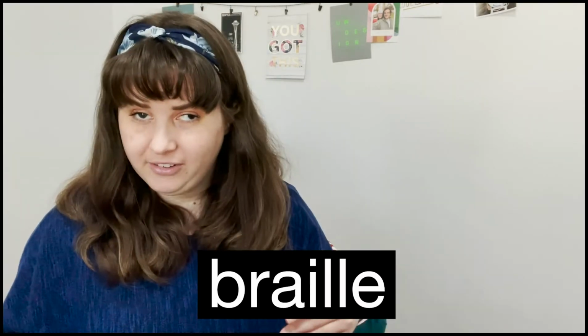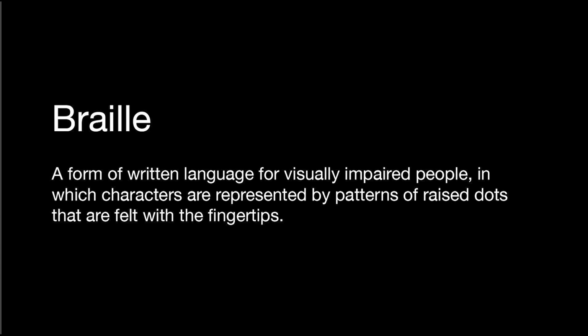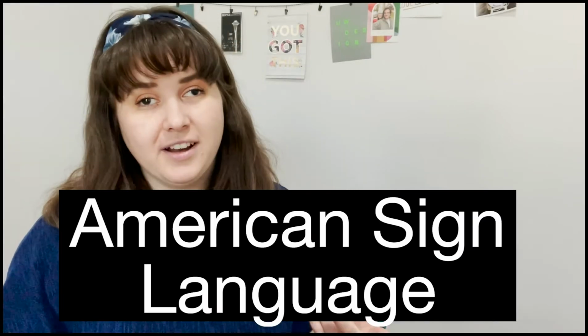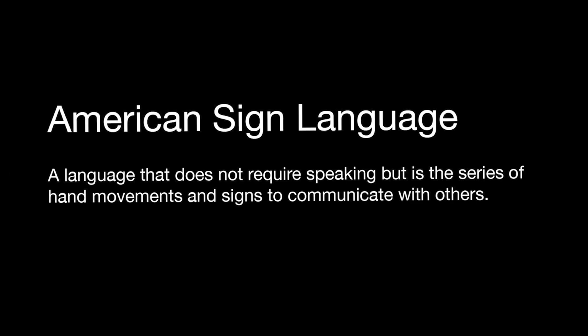All right, the next two terms are related. So there's Braille, which is a form of a written language for visually impaired people in which characters are represented by patterns of raised dots that are felt with the fingertips. And the second term is ASL, or American Sign Language, which is a language that does not require speaking, but is a series of hand movements and signs to communicate with others, which is typically used by the hard of hearing or the deaf, but can be used by multiple other groups of people.